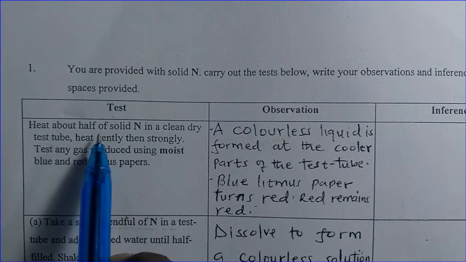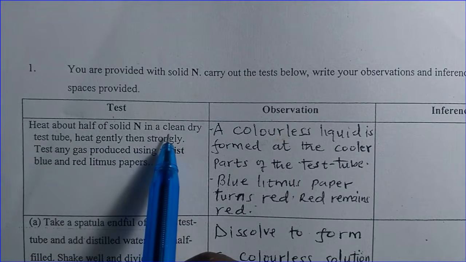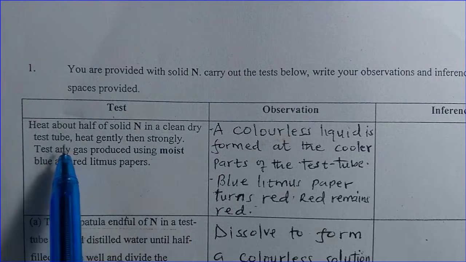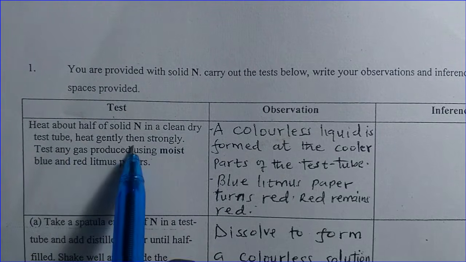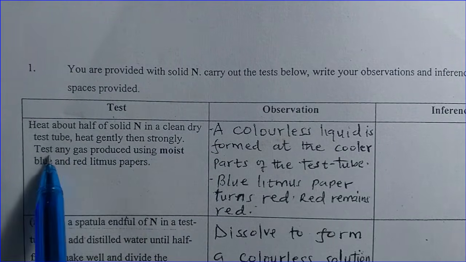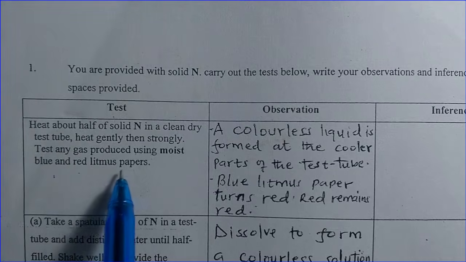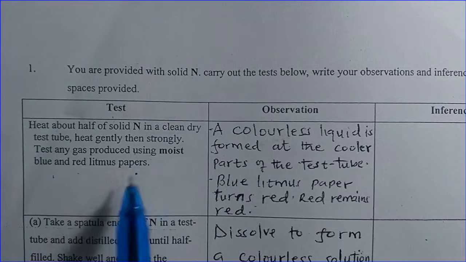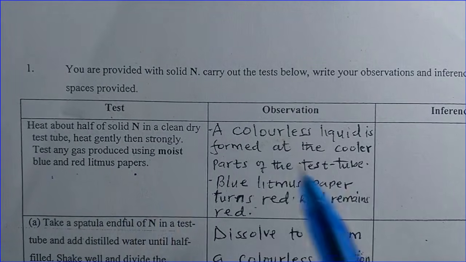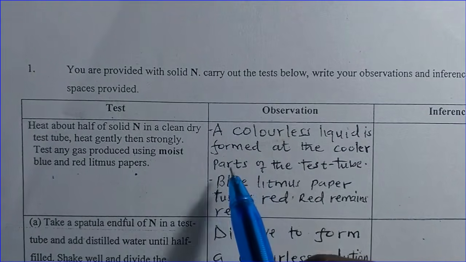Heat about a half of solid N in a clean dry test tube. Heat gently, then strongly. Test the gas produced using moist blue and red litmus paper. That is a common test. You need to ignore observations that are expected.